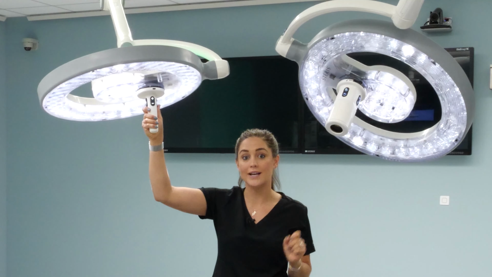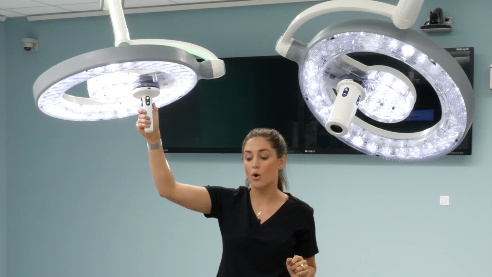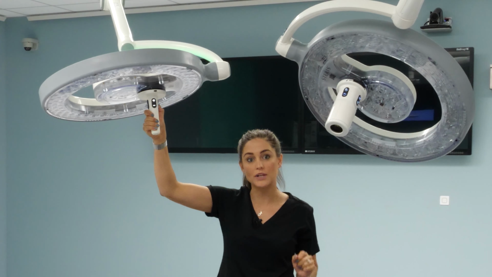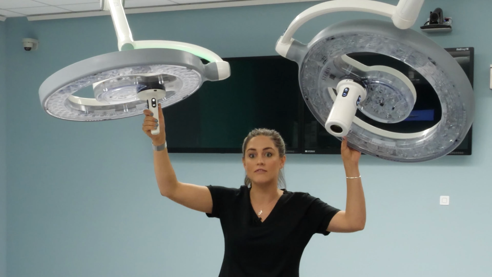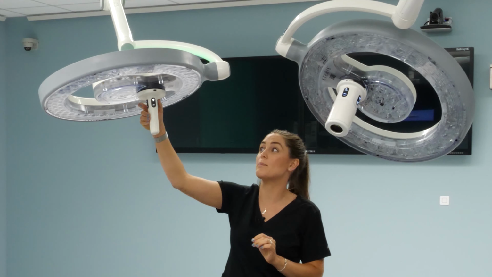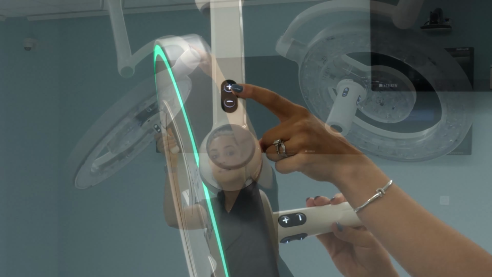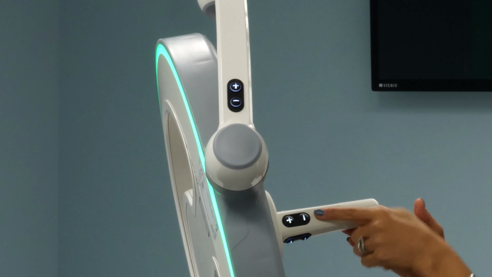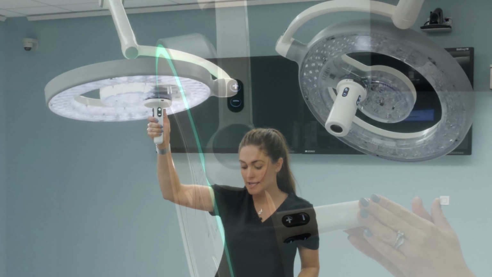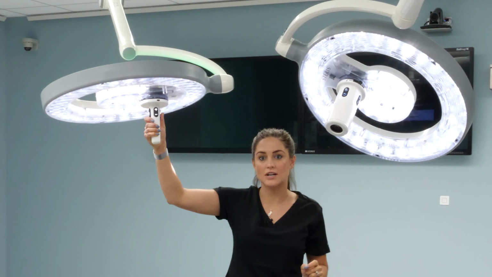In order to control the lights together on and off, you can hold down the negative, keep holding, it shuts your second light head off. To turn them on, you hit the positive, again, on your non-sterile control or your sterile control. Keep holding, it'll turn your secondary light on as well.